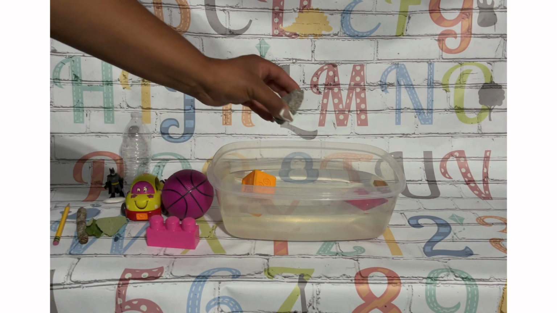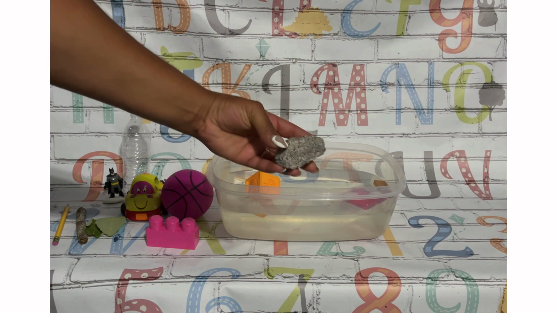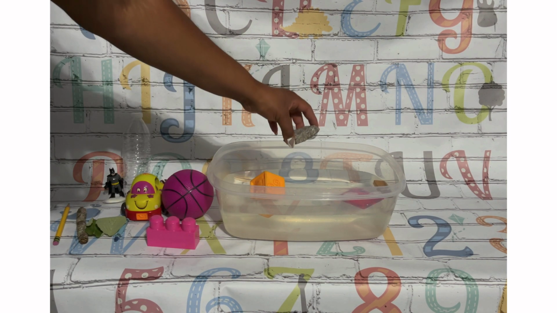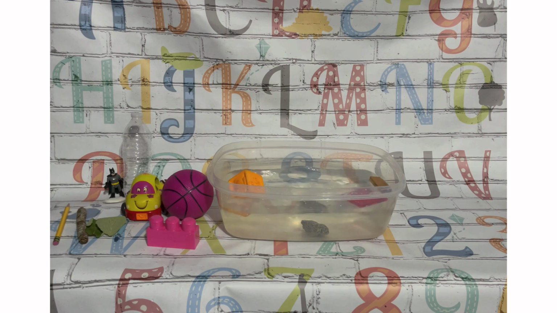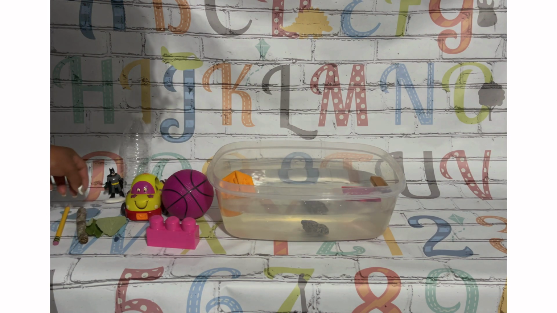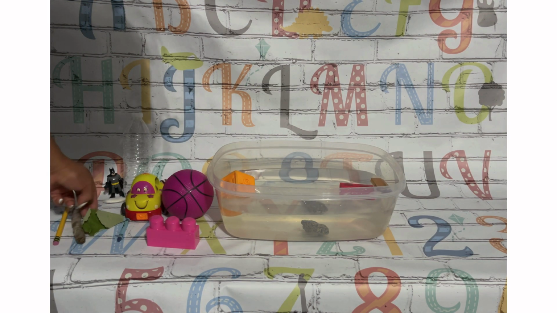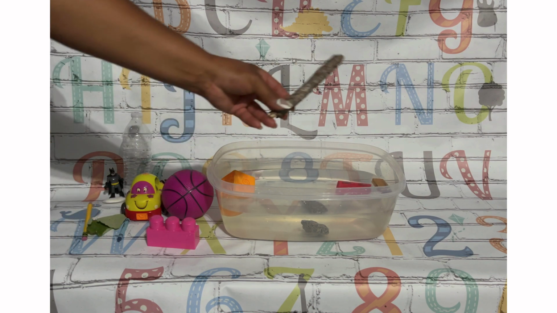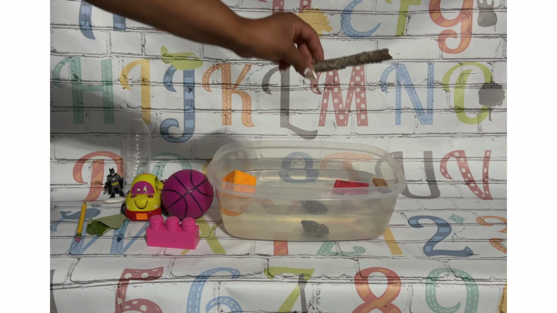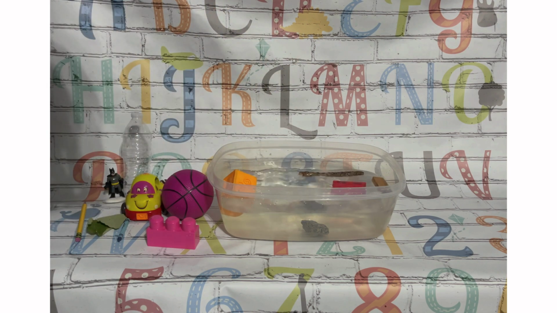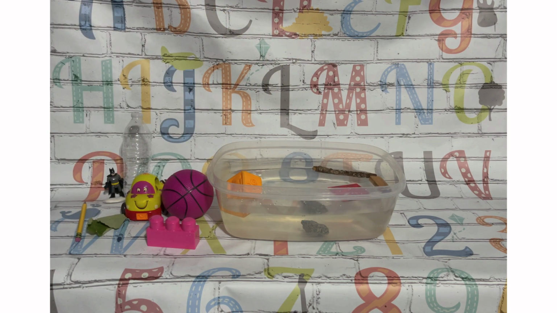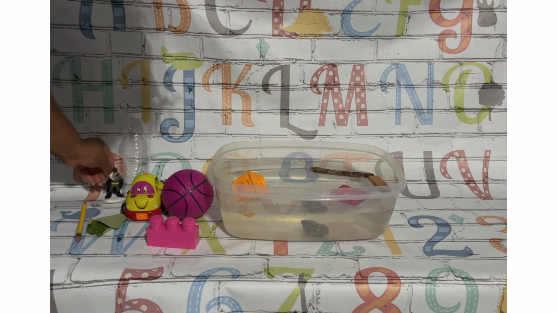So let's give the rock a try. What's your guess on this one? And you are correct. It sunk right to the bottom, so it's high density. Now let's try the stick, whether it floats or sinks, and it floats. Good guess, you guys.